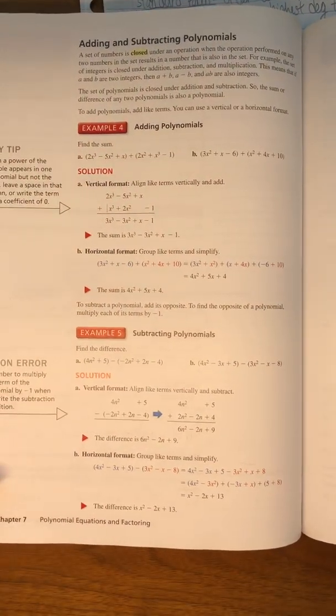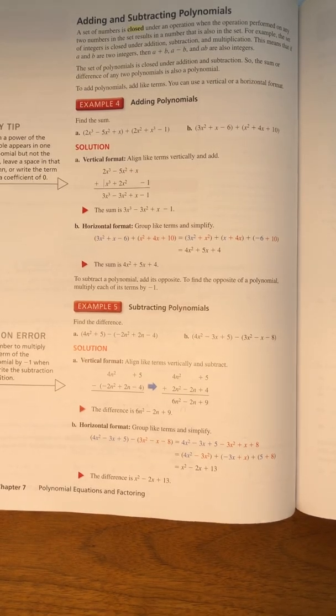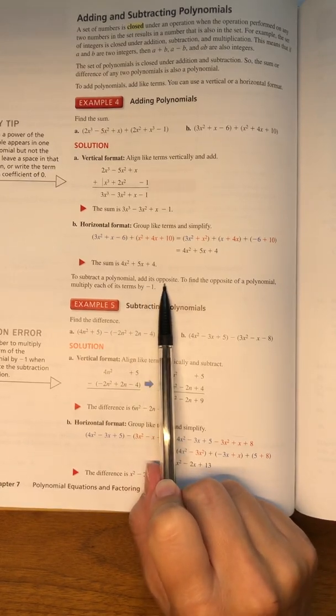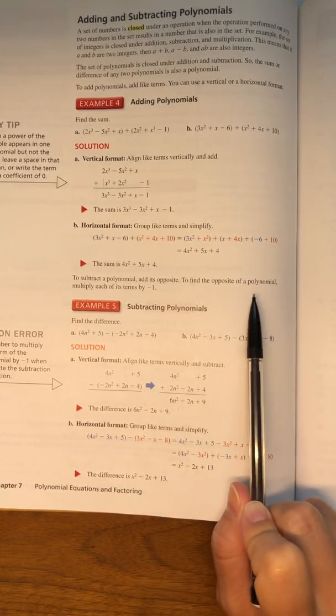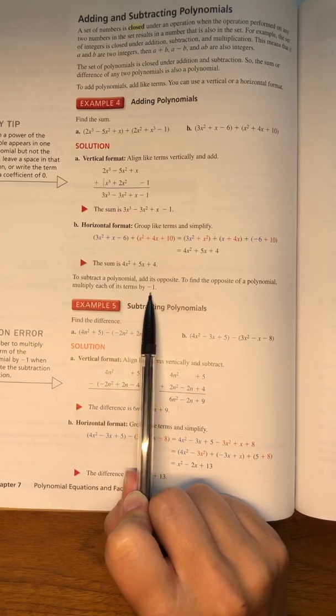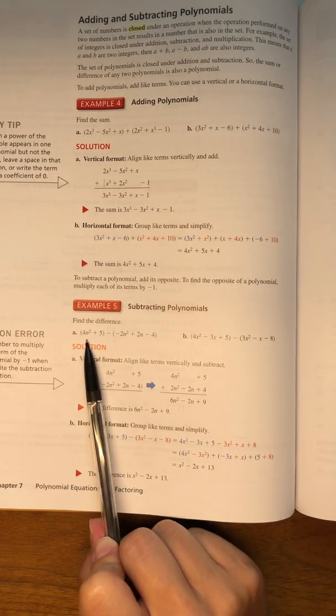In example 5, we are subtracting polynomials. So when you're subtracting polynomials, you have to be careful because it's adding the opposite. Okay, so to find the opposite of the polynomial, we're going to multiply or distribute negative 1 to each of the terms. All right, so let's take a look at this first example.